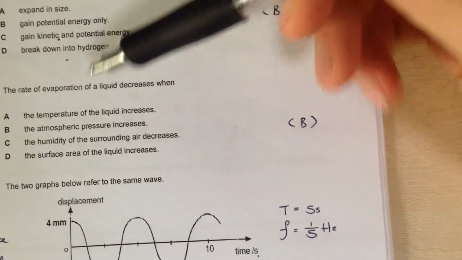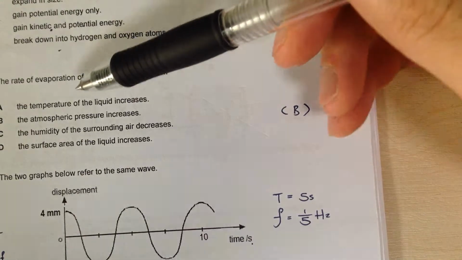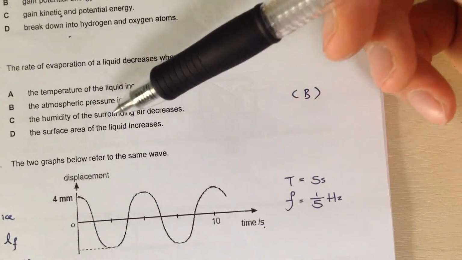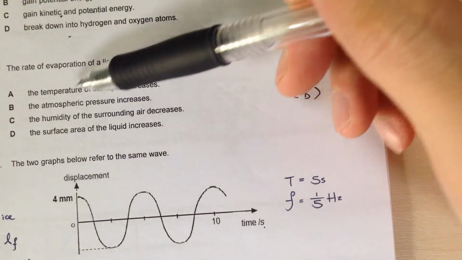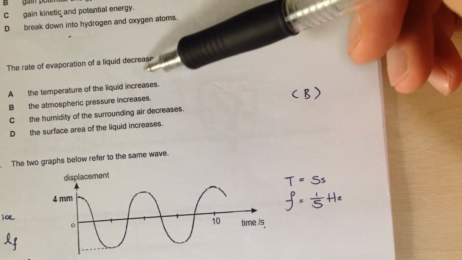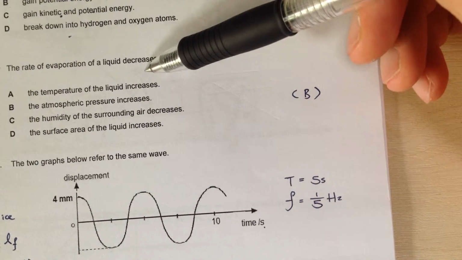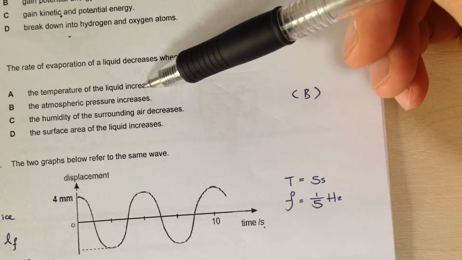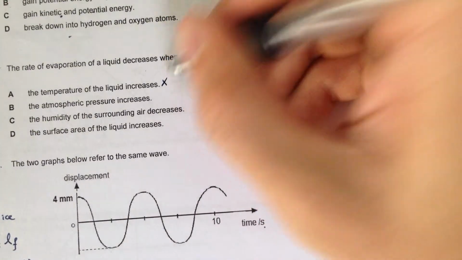Okay, then for question 23, the rate of evaporation is controlled by various factors: temperature, atmospheric pressure, humidity, and surface area. So all four are valid factors, but you need to be careful how their increase or decrease would have an effect on the rate of evaporation. When the temperature increases, the rate of evaporation would actually increase. So therefore this is wrong.